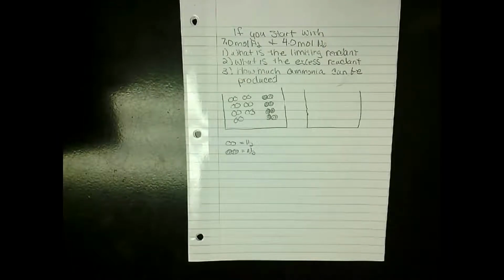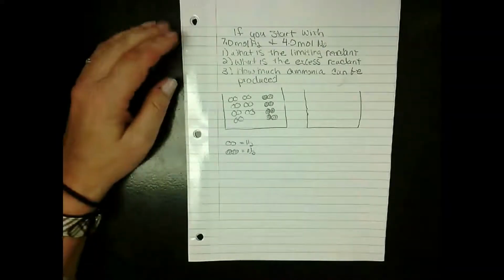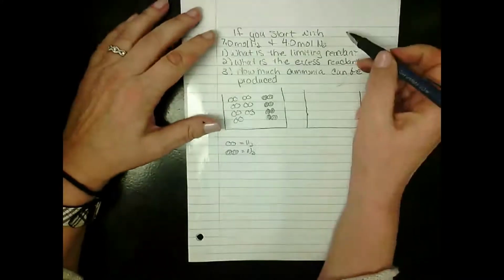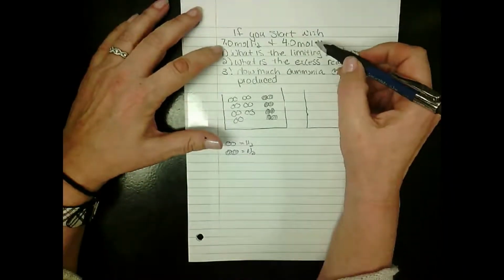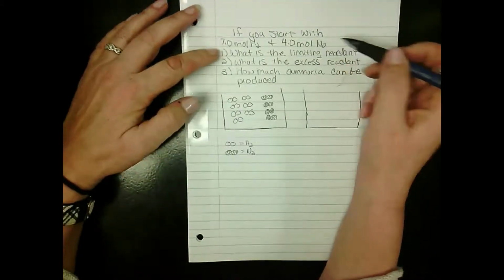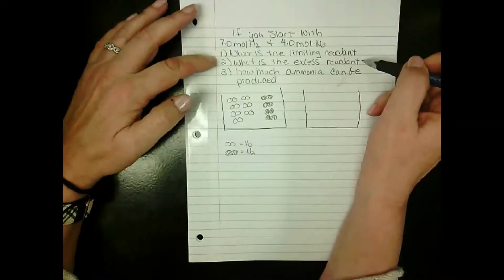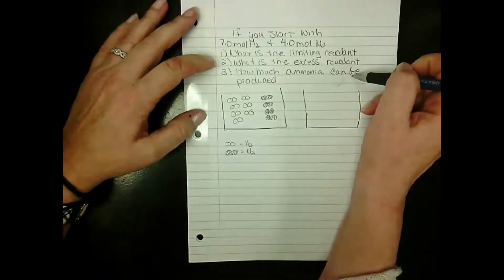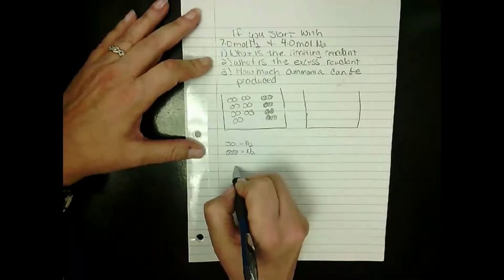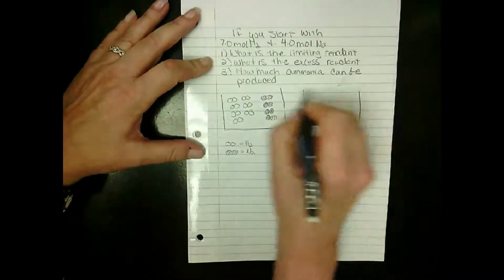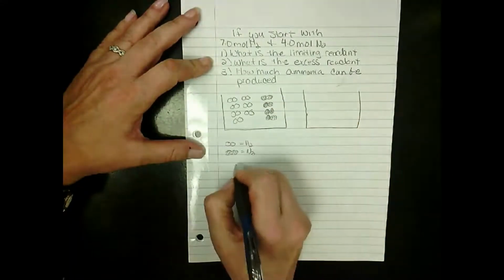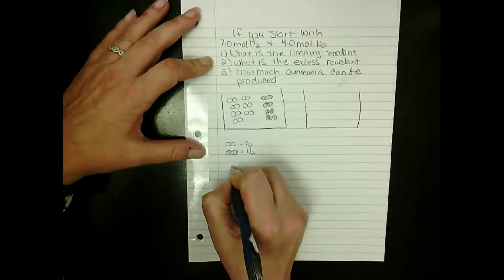So now we are going to look at a limiting reactant problem. And the problem is if you start with 7 moles of H2 and 4 moles of N2, what's the limiting reactant? What's the excess reactant? And how much ammonia can be made? So basically, and you guys don't have to draw this part. This is just something I'm going to do to show you visually what's going on.